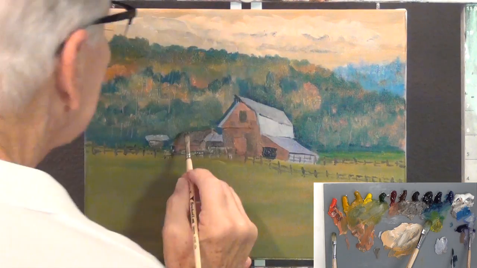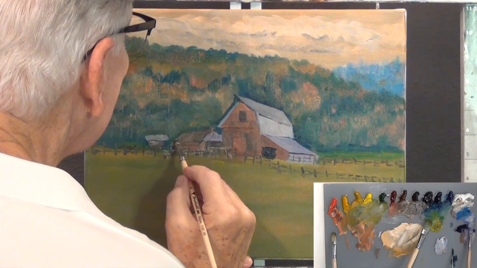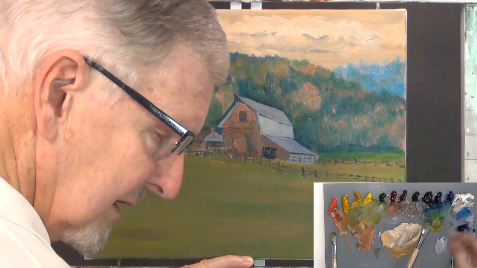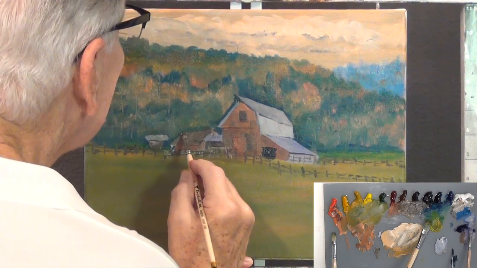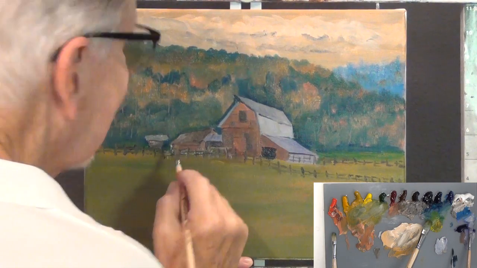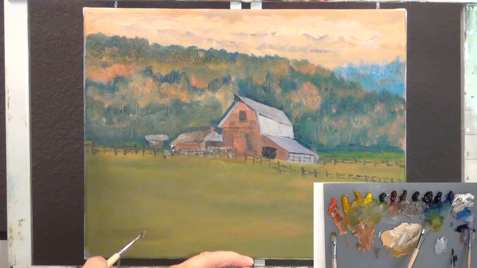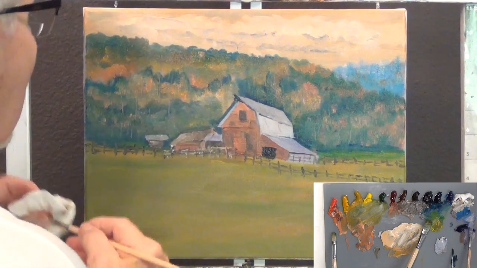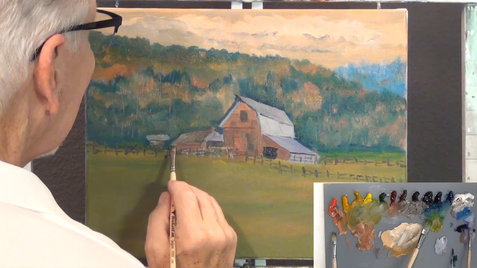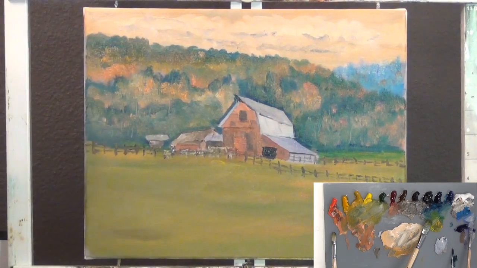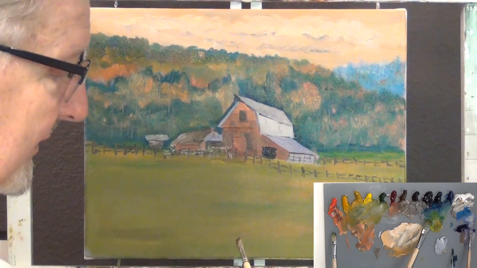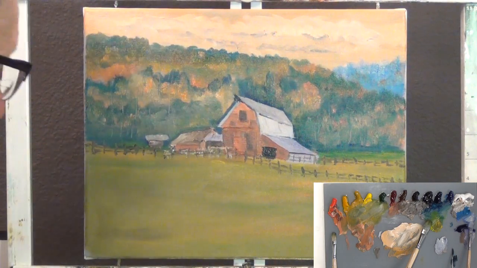See that barn a little bit. I hit this one here. A little more. See how that's looking on video. Using this small, this is a number 4 flat.